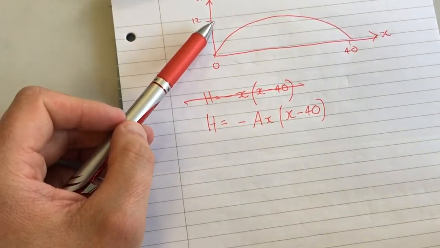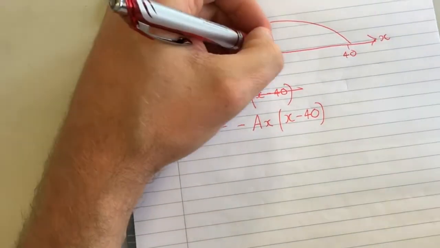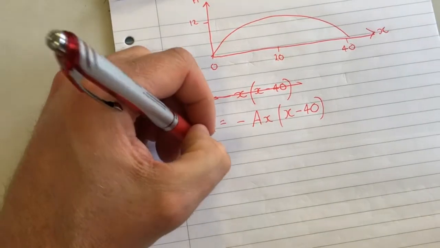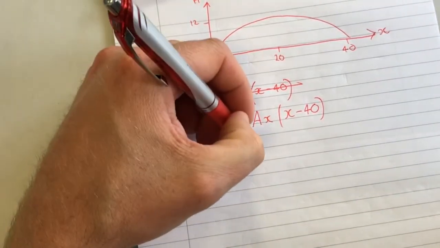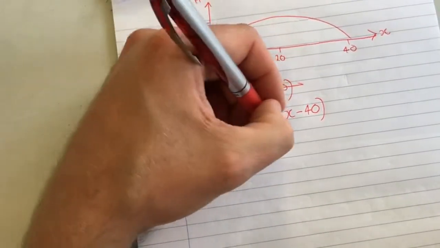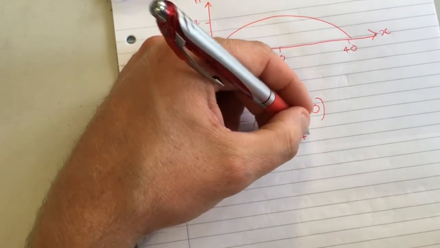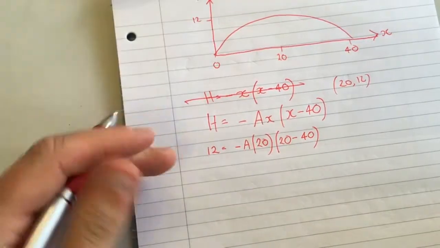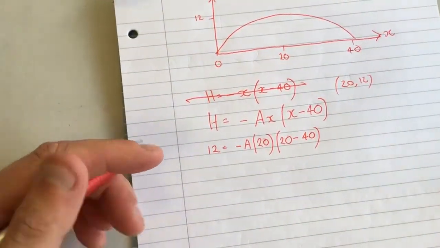The maximum point is going to be halfway through, so we know it's going to have a point 20, 12. So if we put in h as 12 equals minus a times 20 times 20 minus 40, literally putting the point 20, 12 into the equation, we can find out what a is.